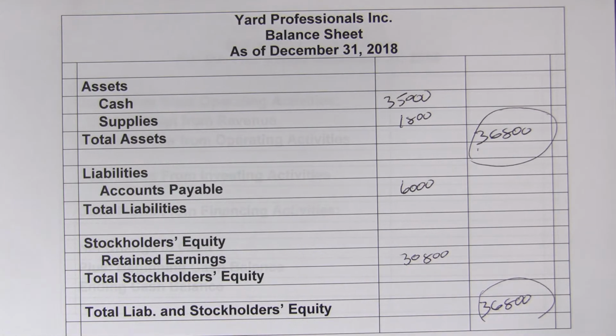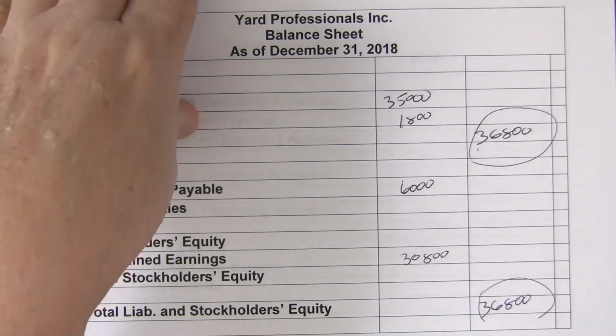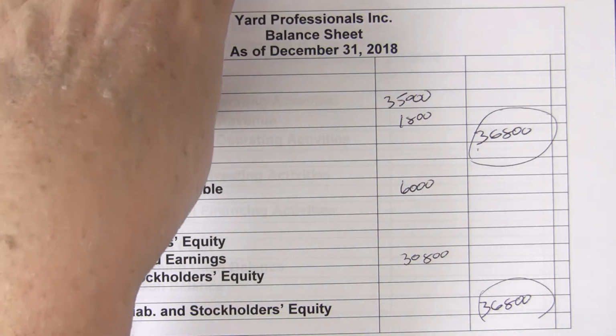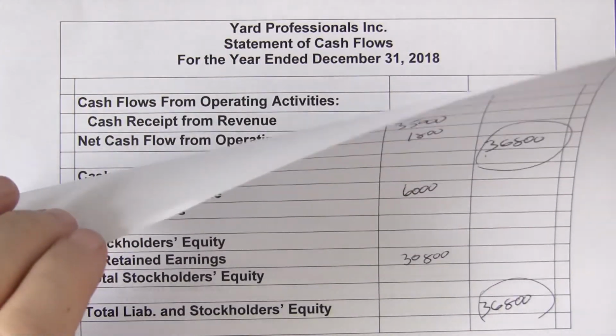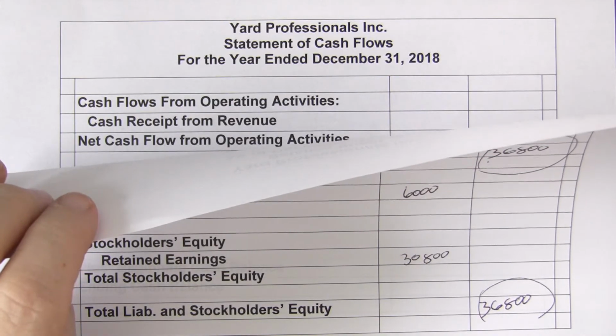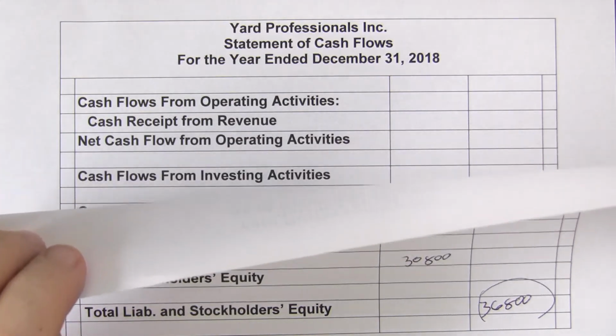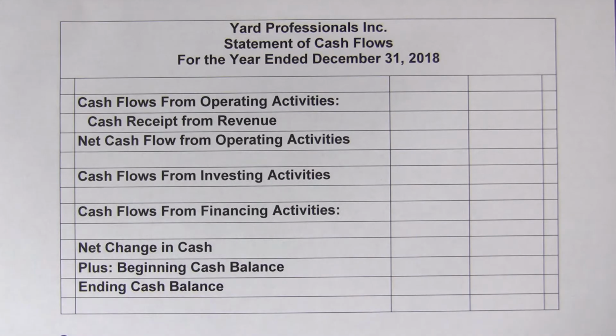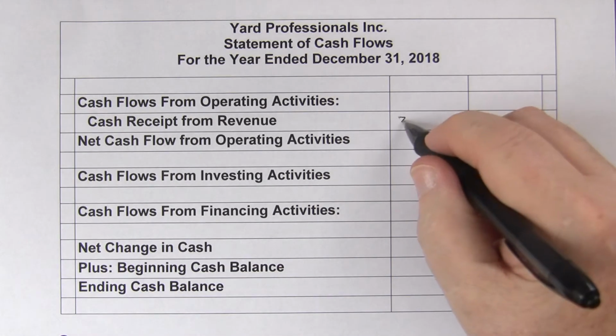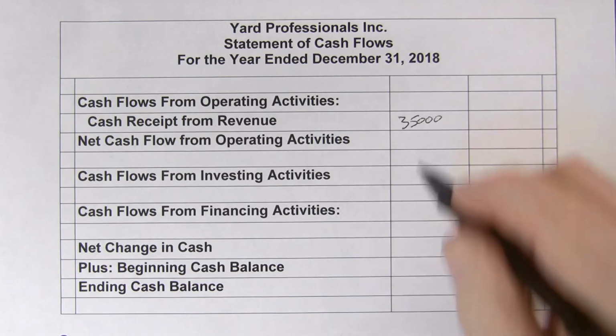Now, the next one seems a little tricky because it's a statement of cash flows, and you heard from your friends who took Accounting 1 or who are accounting majors that cash flows are tough. Not really. I'm asking you, reach in your pocket and count your money. How much cash did we receive from our customers? $35,000.